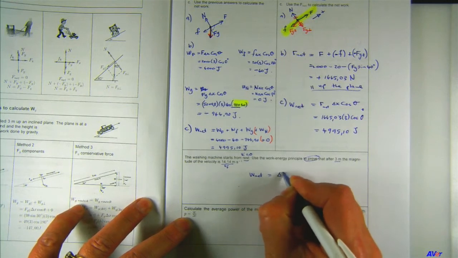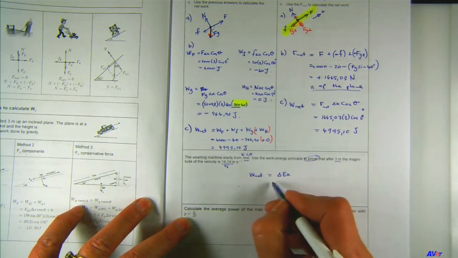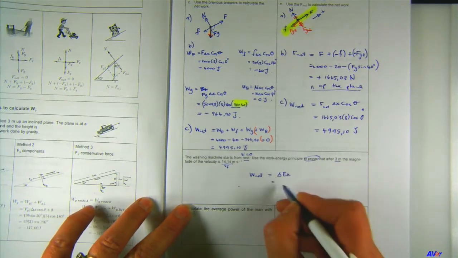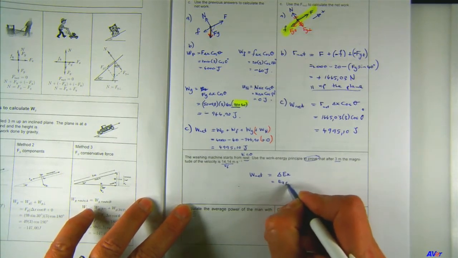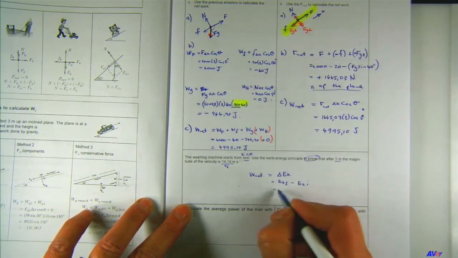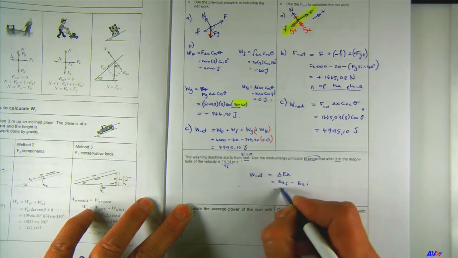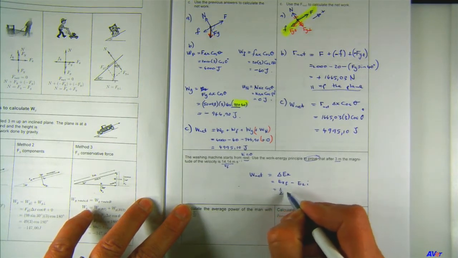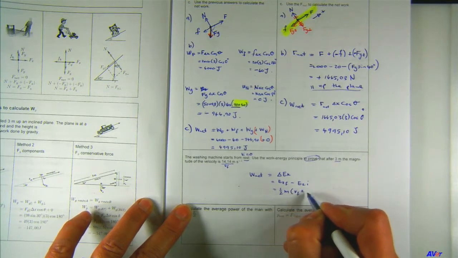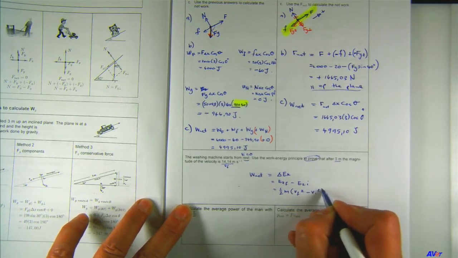It is the change in kinetic energy, and that change in everything is final minus initial. Both of them have got a half and an m. So what we usually do is we take the half and m out, and then you end up with v final squared minus v initial squared.